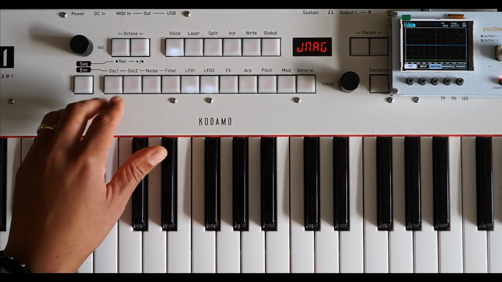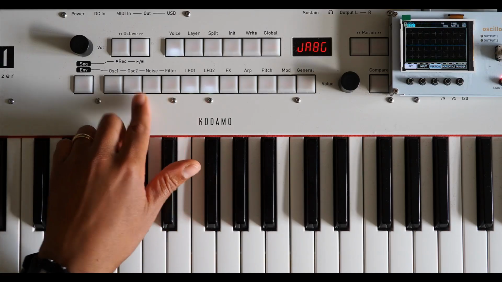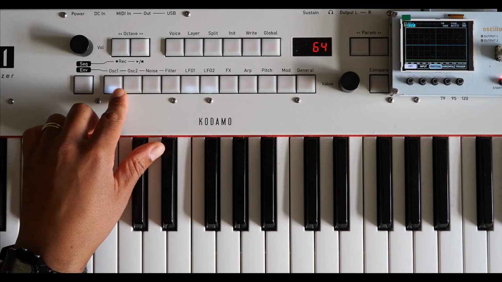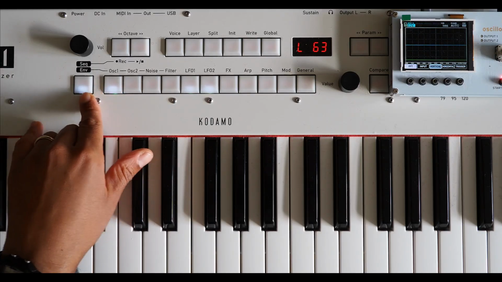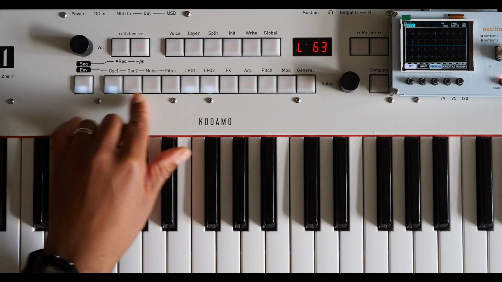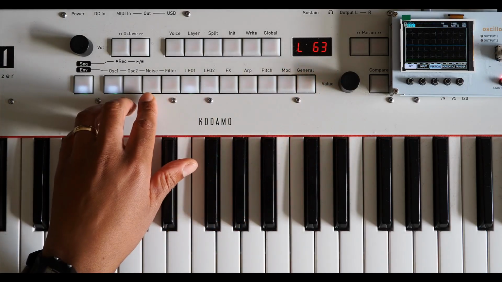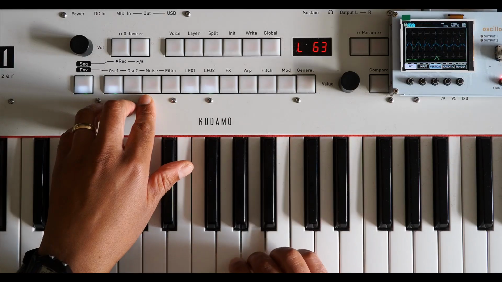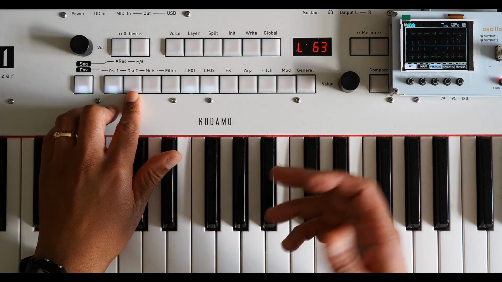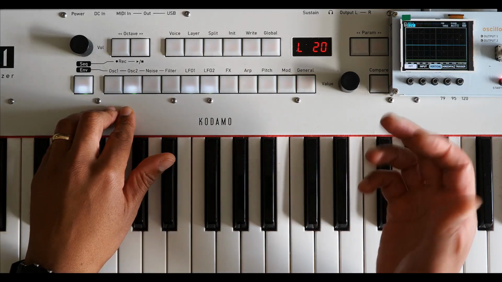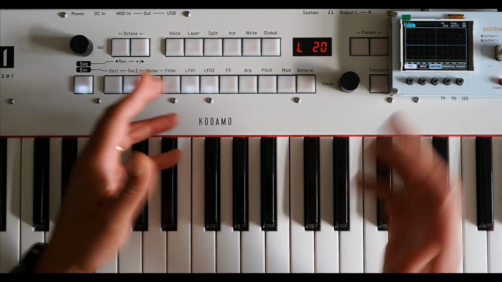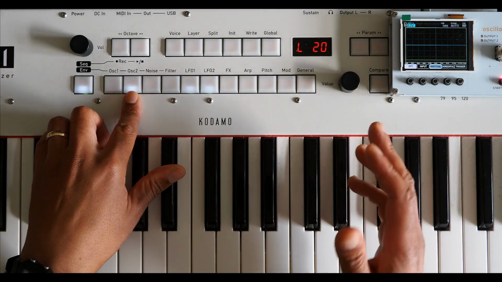Now, in order to see what's going on in terms of the oscillators and filter, we actually need to patch into those sections. So if I push the envelope button here and then push in the oscillator 1 section, I can see that the level of oscillator 1 is 63. So obviously oscillator 1 is playing and playing very loudly. 63 is the maximum value. Oscillator 2, the level is 20, so oscillator 2 is playing but more quietly.